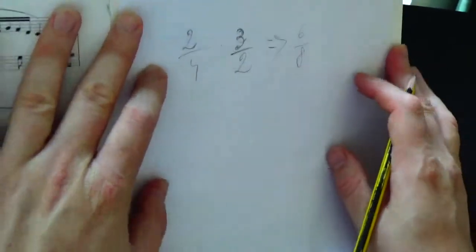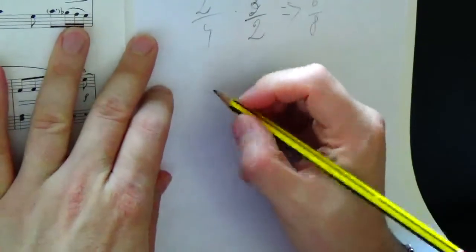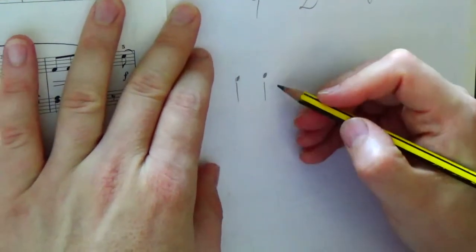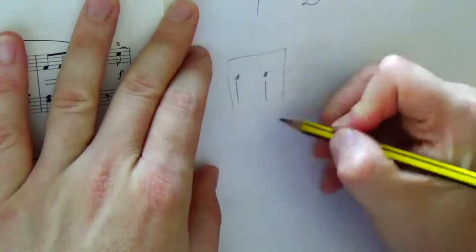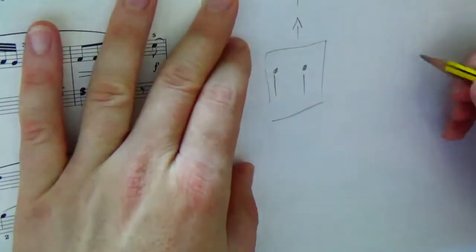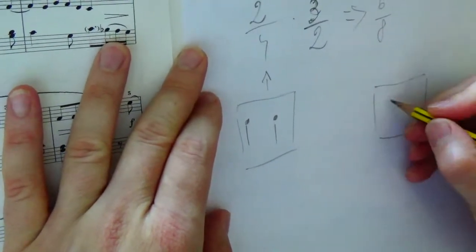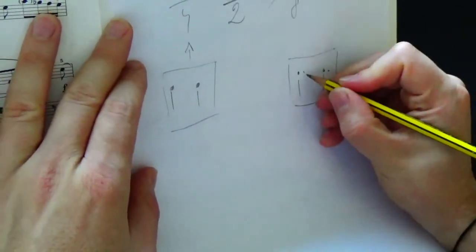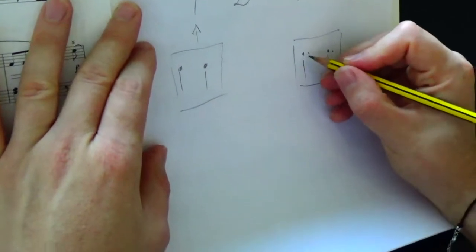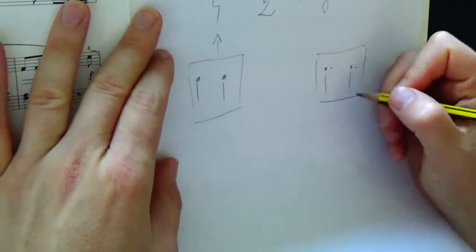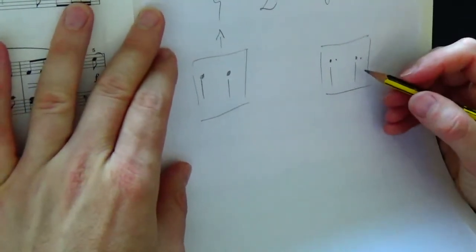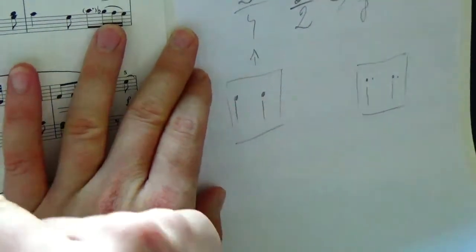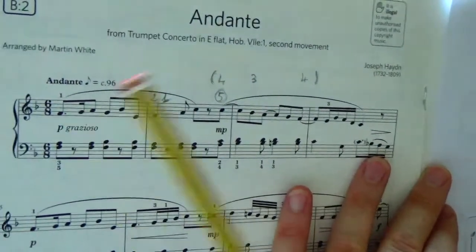Then, what is important to understand is that if in the 2/4 you had 2 counts and each of them was 1 crotchet or 1 quarter note, in the 6/8 you have to consider the 6/8 as made of 2 counts again, where each of them is made of 1 dotted crotchet or 1 dotted quarter note, depending on whether you're calling it in the American or in the British way.